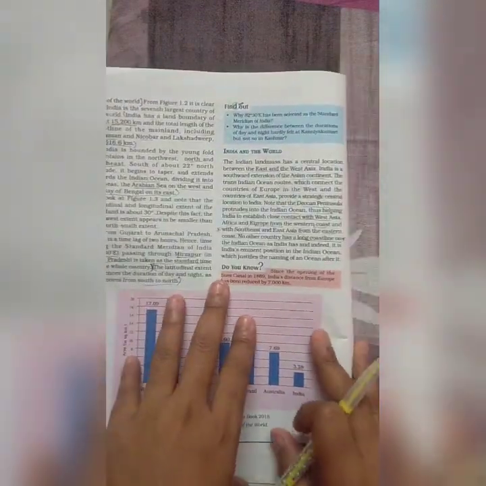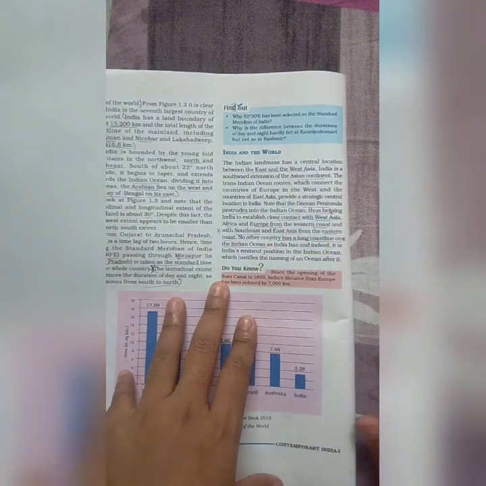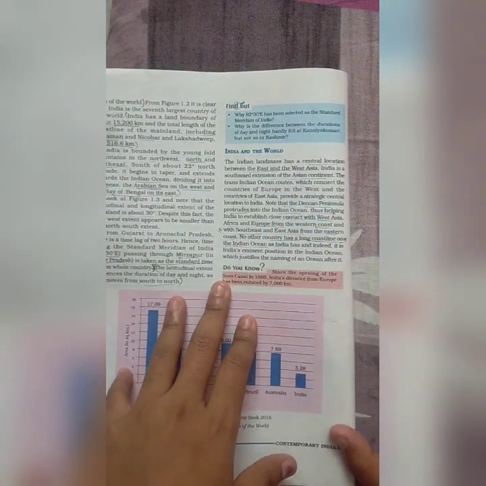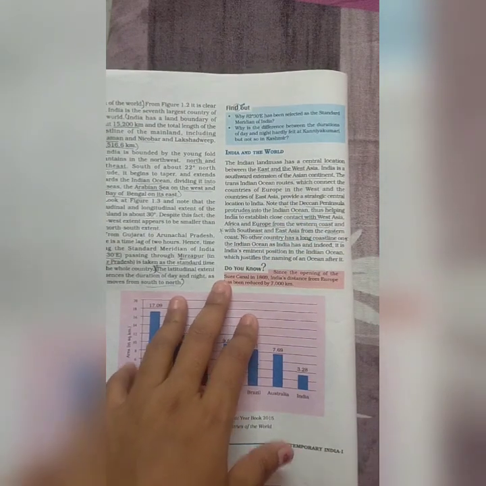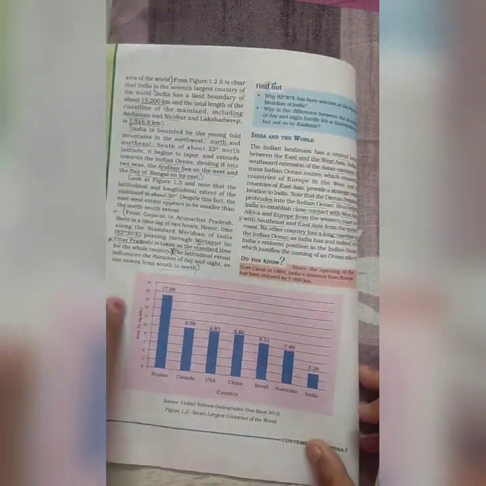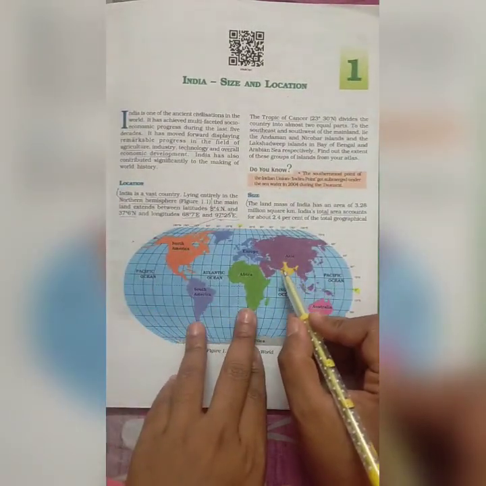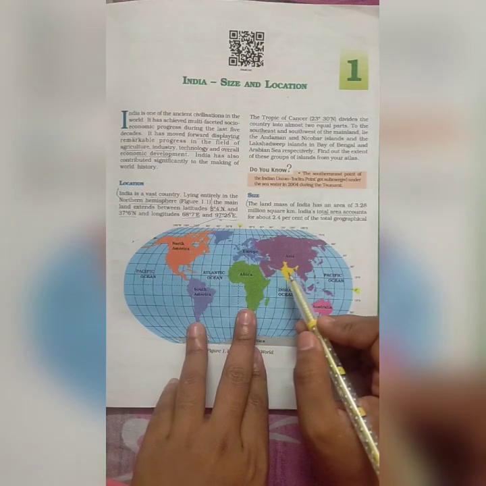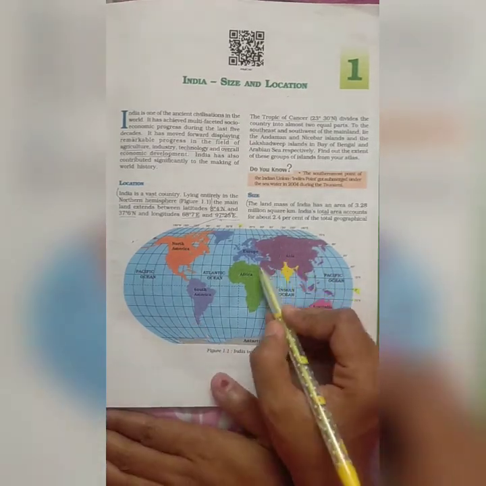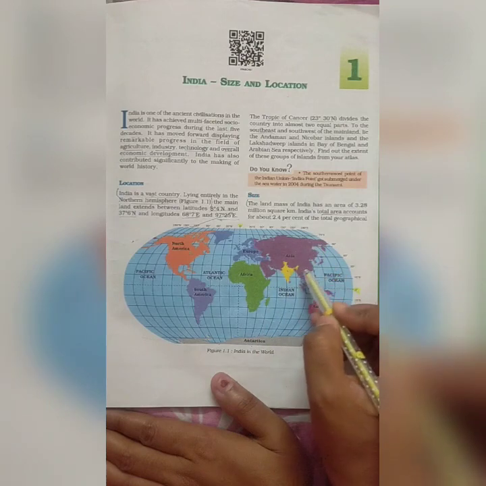Now the next point, that is India and the world. Indian landmass is centrally located. Again, look at this map. Indian landmass, centrally located, between West Asia, this is West Asia, and East Asia.